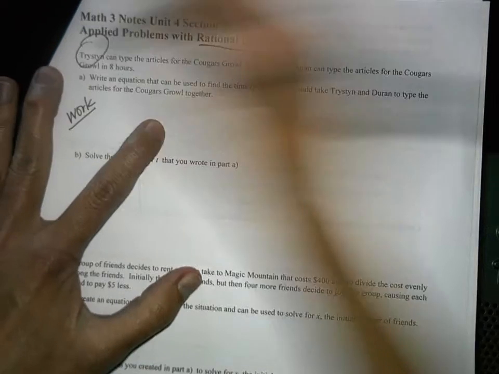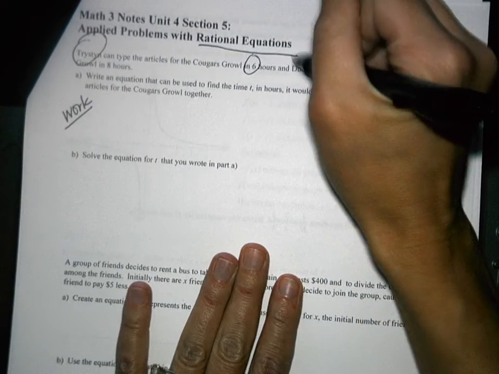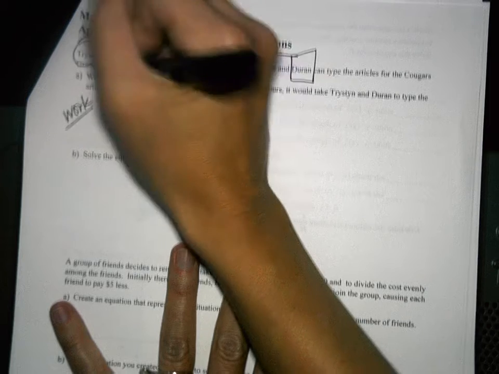What is happening is that we have two people here. Tristan is 6 hours. Duran is 8 hours. Notice how I circled some and boxed some so I can see how they go together. How you write the equation is that they are completing a job, okay?